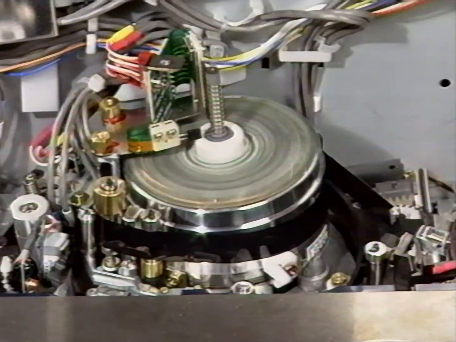Capstan acceleration. Here the capstan is correctly adjusted. Note the smooth, wrinkle-free tape path. RV8 on the SV84 board controls capstan acceleration.